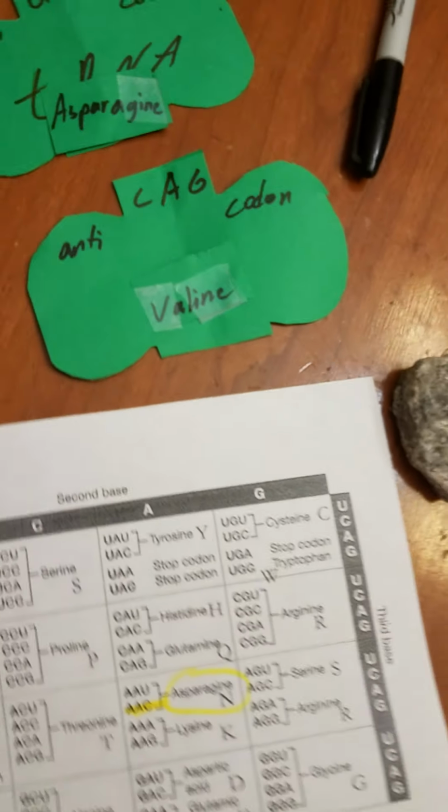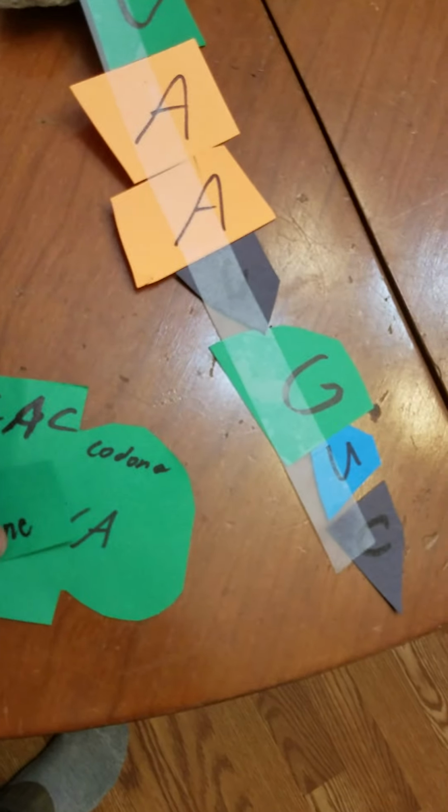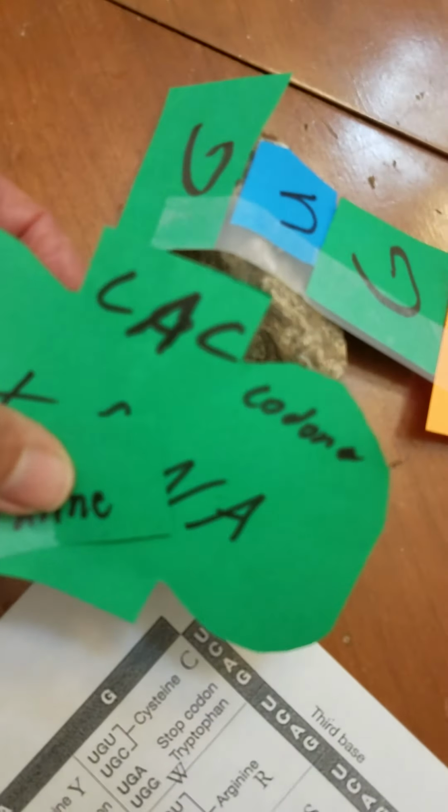So here comes our tiny transfer RNA. It comes flying in. It's got the anticodon of CAC, so that it goes with the GUG. It's the complementary pair of it. So it says, here I am, I'm dropping off my amino acid. It drops off its amino acid, valine.